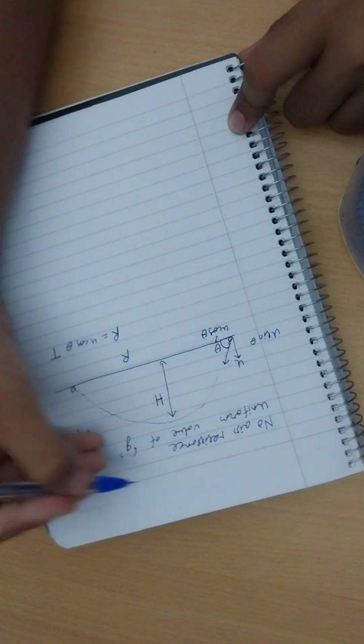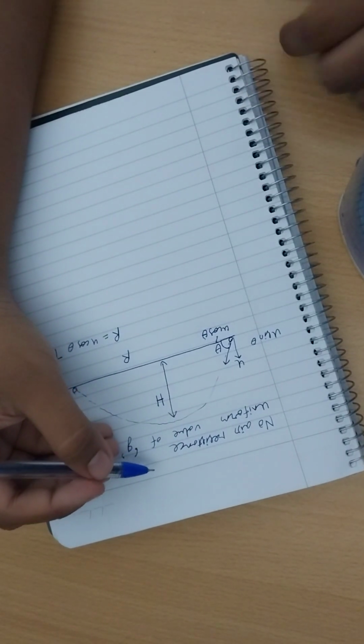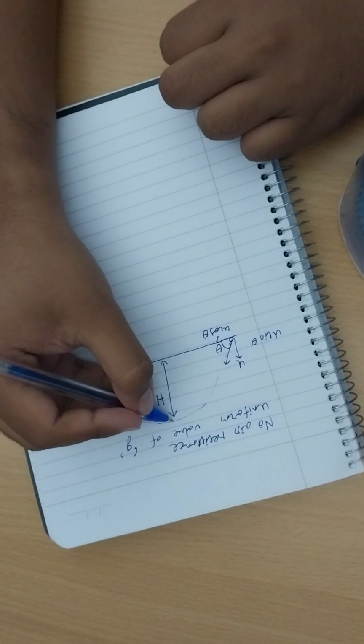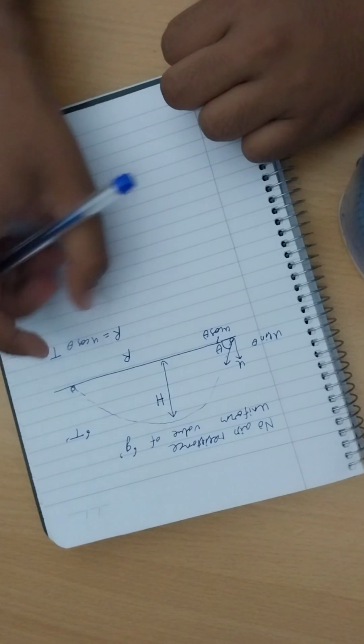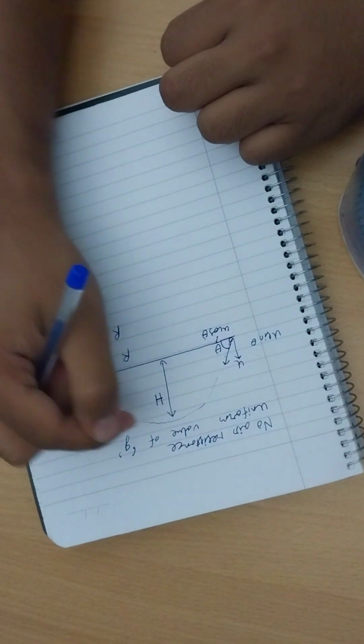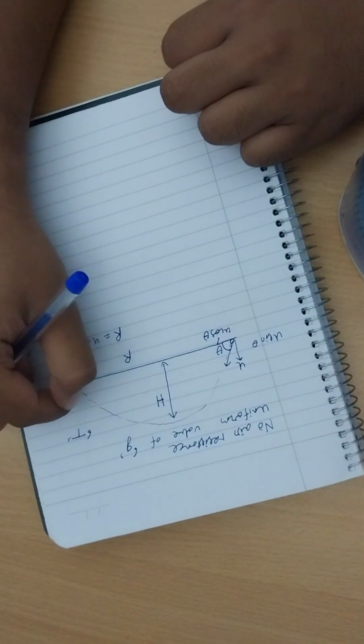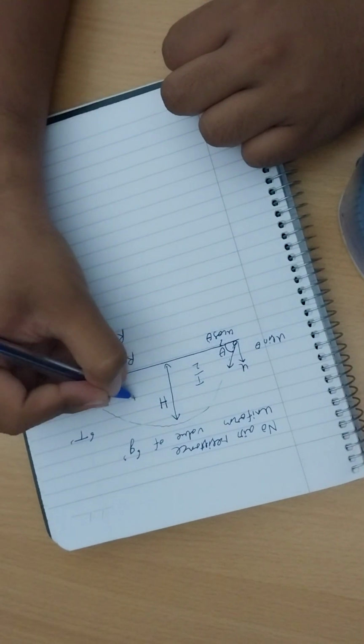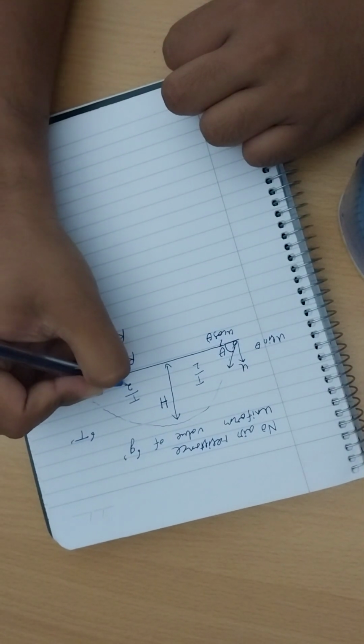Because of no air resistance, we can also conclude that the time it takes for the object to reach the maximum height h is the same time that it takes from this maximum height to ground. In other words, both these time phases will be T upon 2.